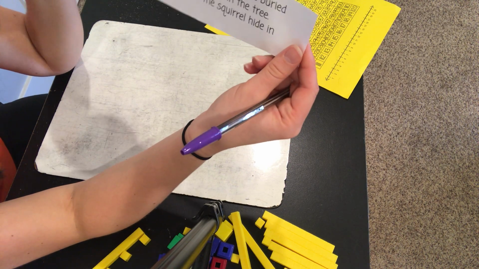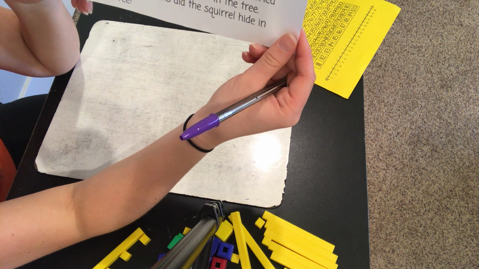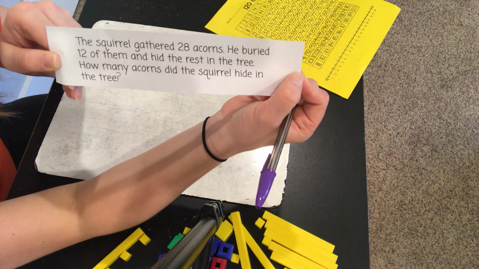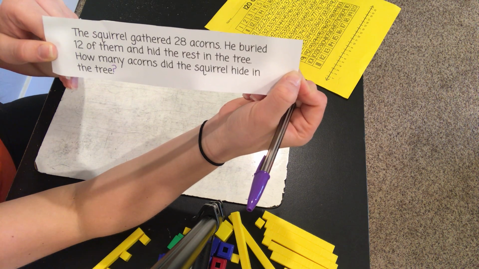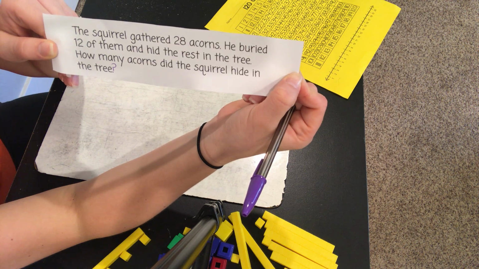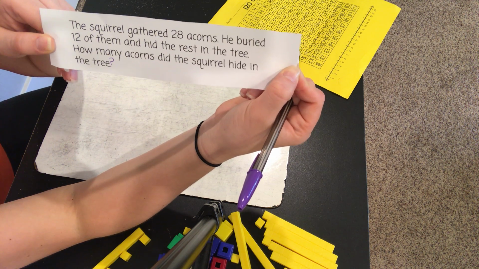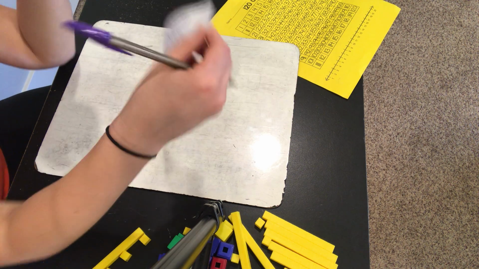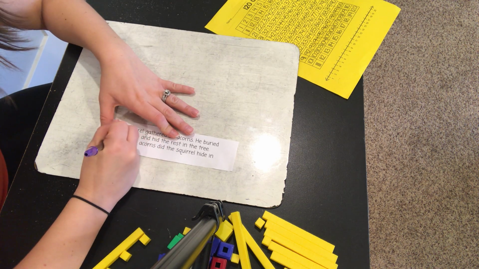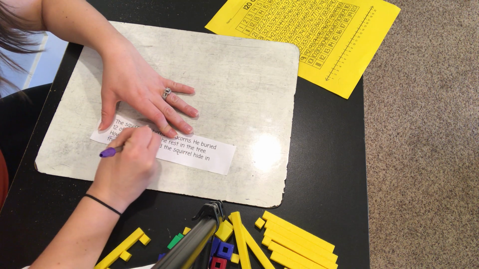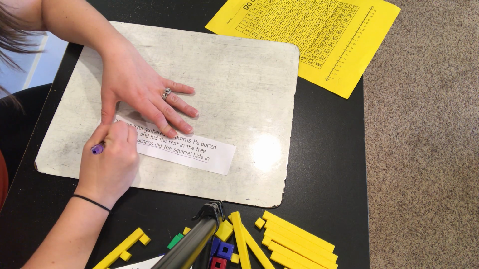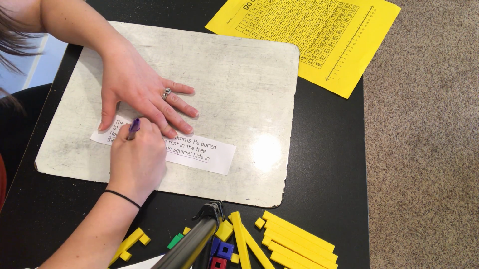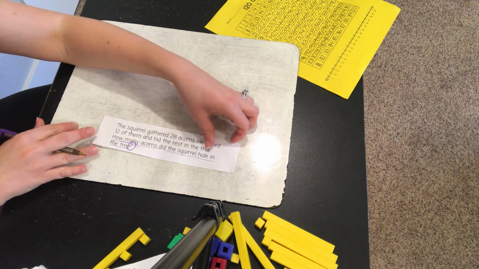All right, the question in this word problem was what? The squirrel gathered 28 acorns. He buried 12 of them and hid the rest in the tree. How many acorns did the squirrel hide in the tree? Well, here's our question that we need to solve. How many acorns did the squirrel hide in the tree? And there's my question mark that was not originally in the right place.